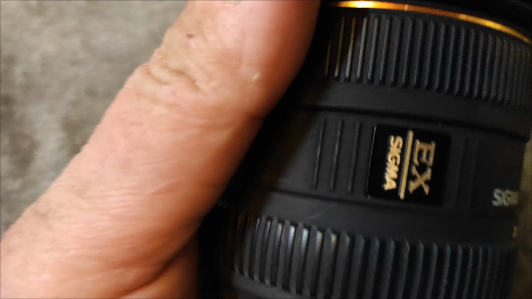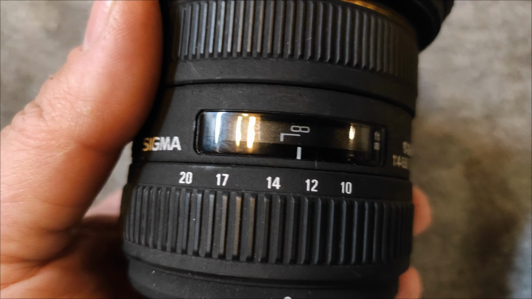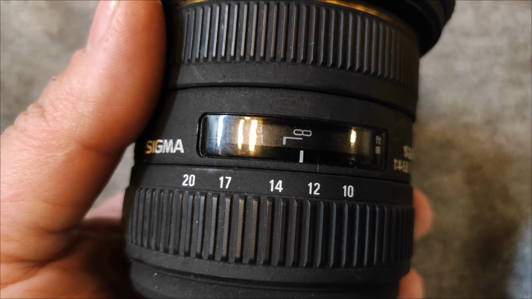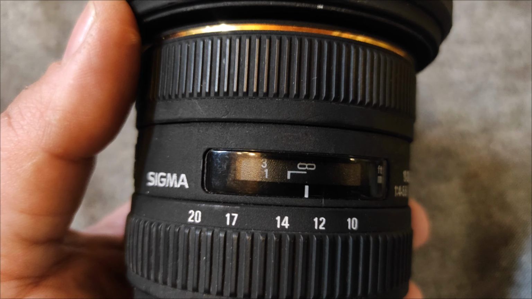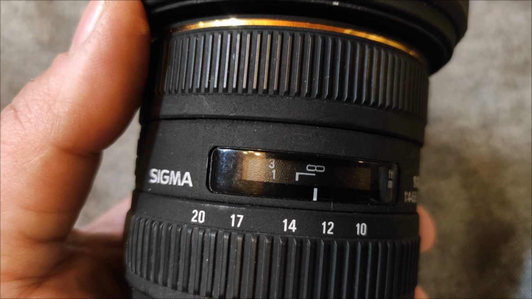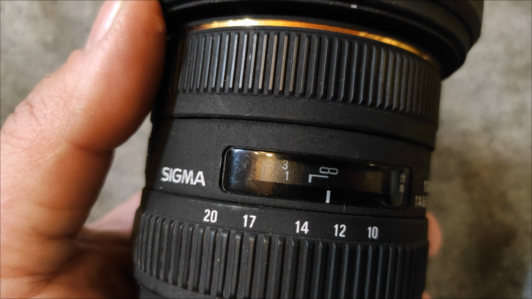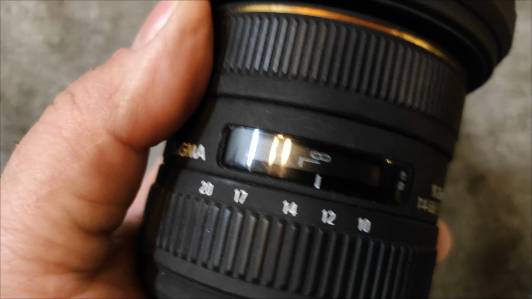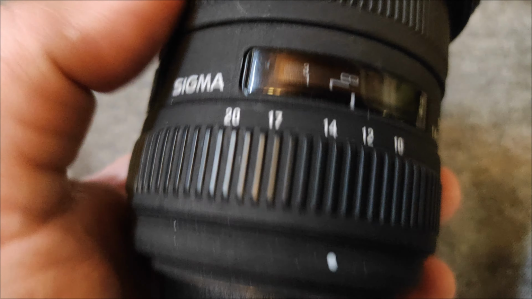Next one, the 10 to 20 millimeter very wide angle lens, which was the first lens used in that last video I posted. But the characteristics are very similar.